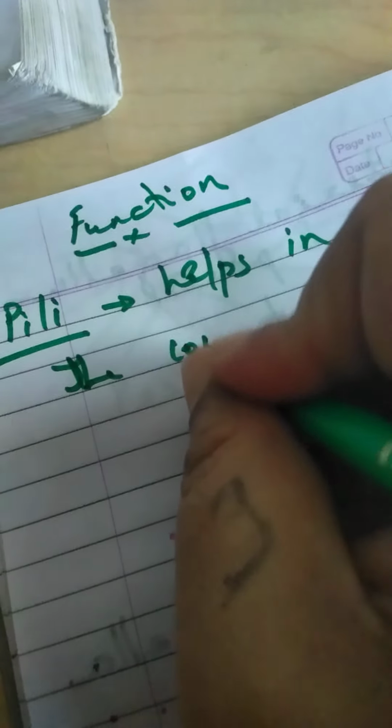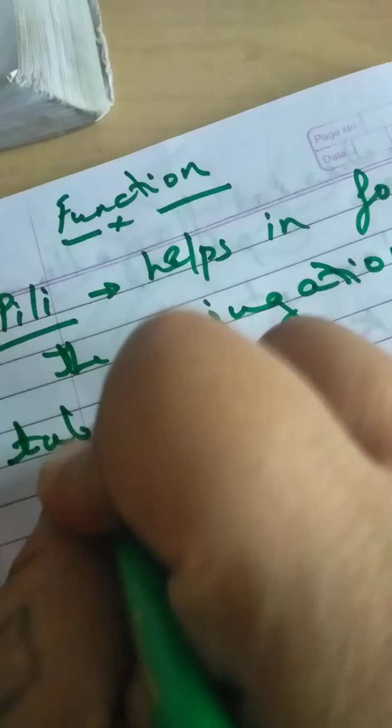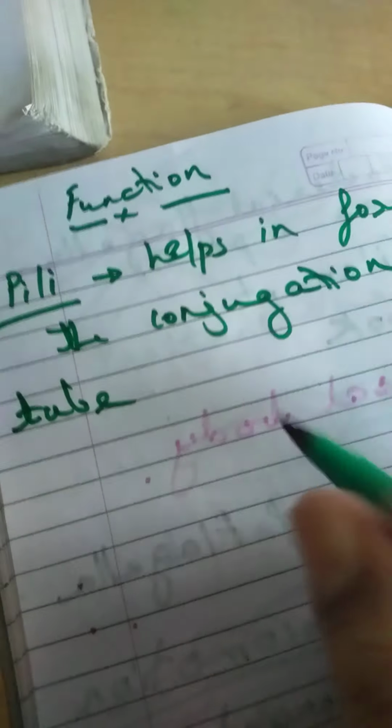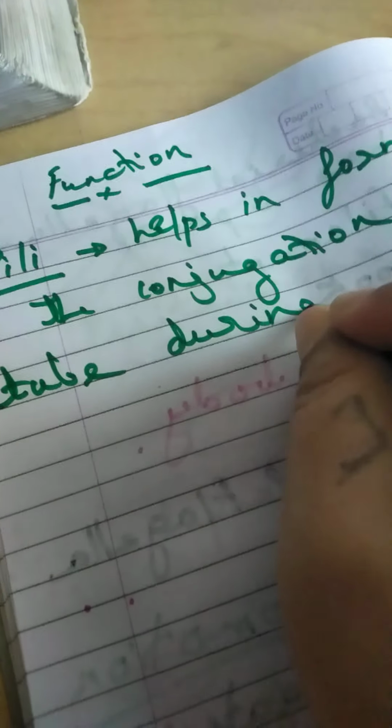Now we'll study about the function. Function of firstly pili. What is the function of pili? Generally, the pili helps in forming the conjugation tube during the sexual reproduction of bacteria.